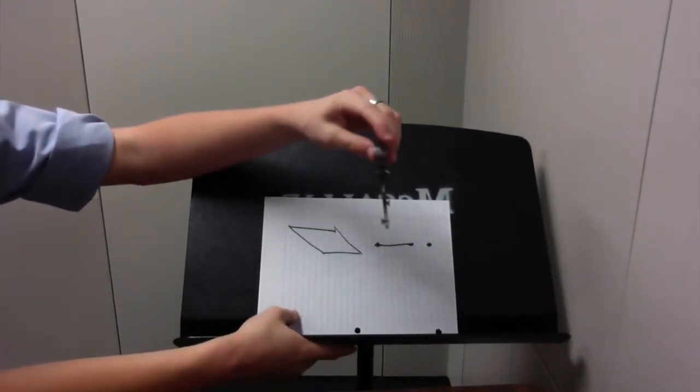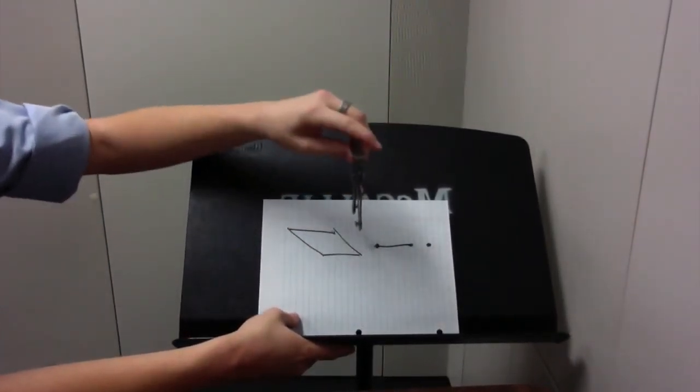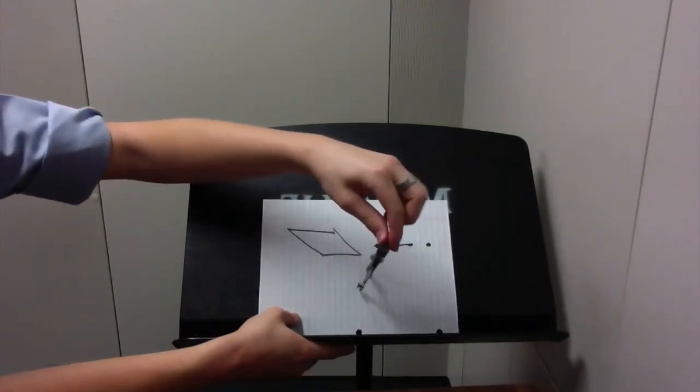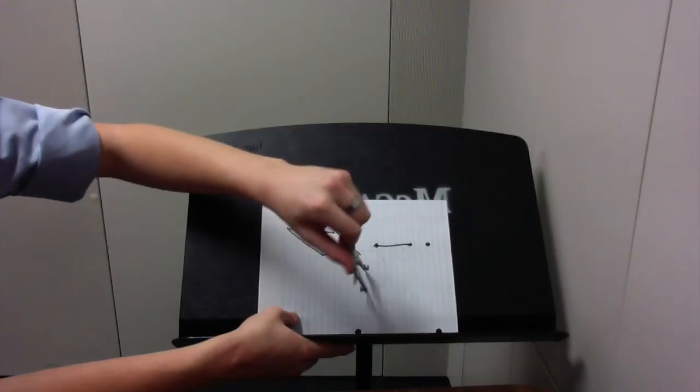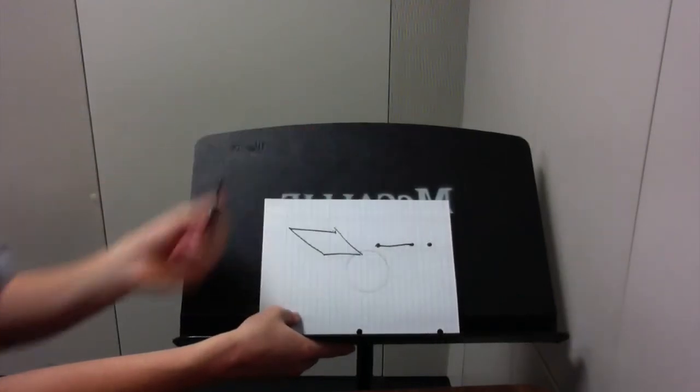Alright, here's how to draw a circle. You literally just take the point with the fine tip, stick it there, and then from the top, hold it steadily, and then you can kind of work your way around the circle. And there's a circle.